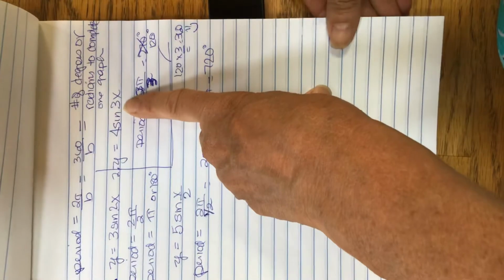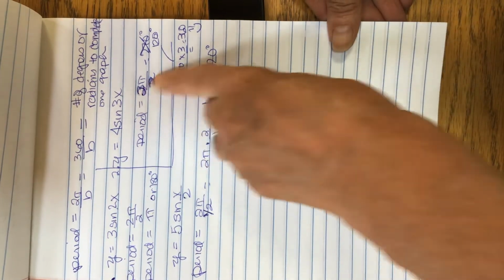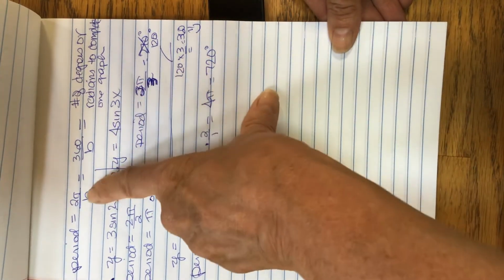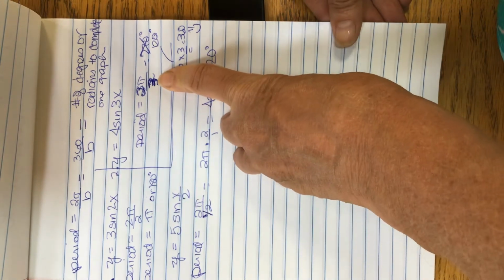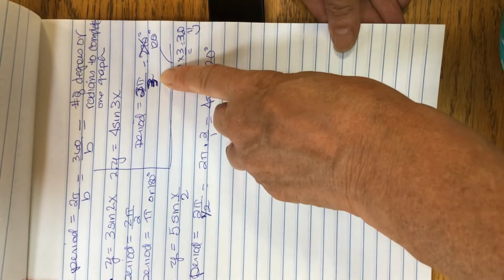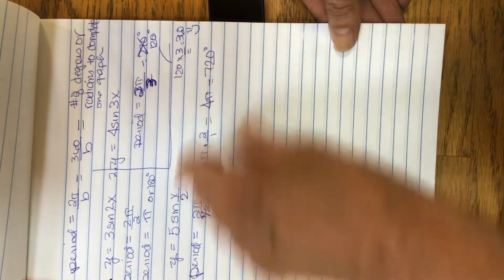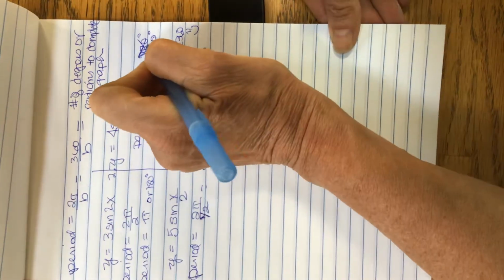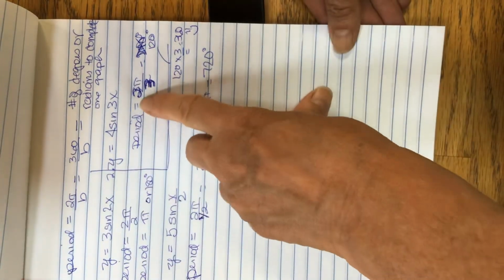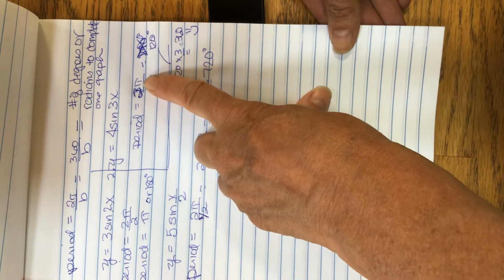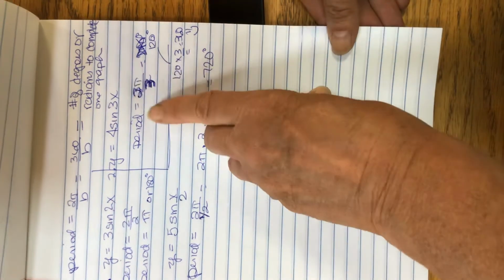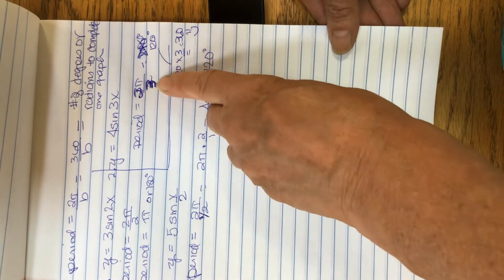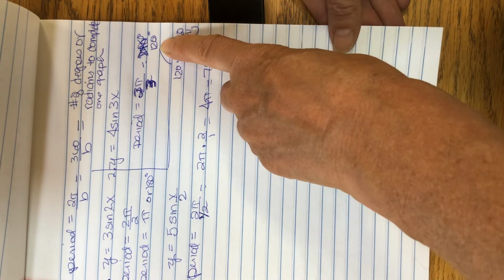Now, if it has a frequency of 3, it's always 2 pi over b. This time the b is 3. So this is going to take 2 pi over 3. Now remember pi radians is 180 degrees. So 2 times 180 divided by 3 is 120 degrees.